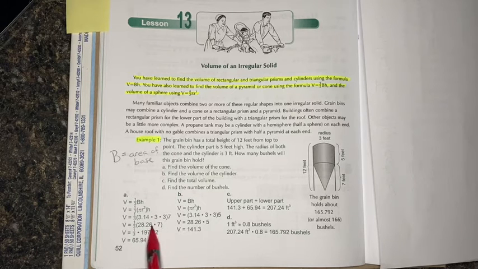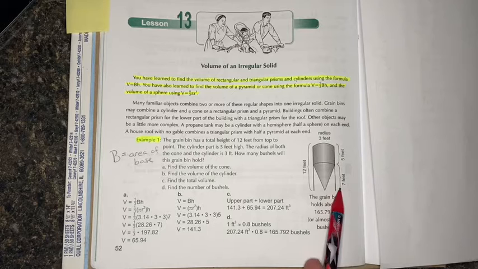So now they're substituting in all the information. 1/3 of 3.14, which is pi, times the radius squared, which is not radius times 2, it's the radius times itself, times the height, which we know as being 7 feet.